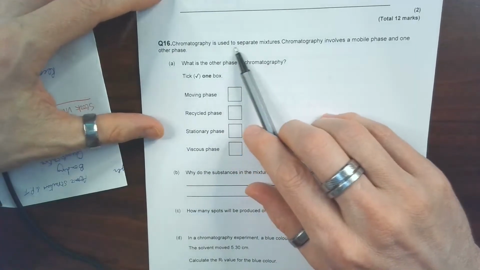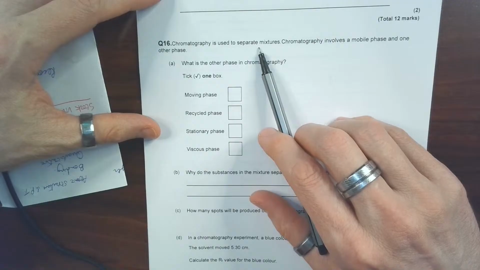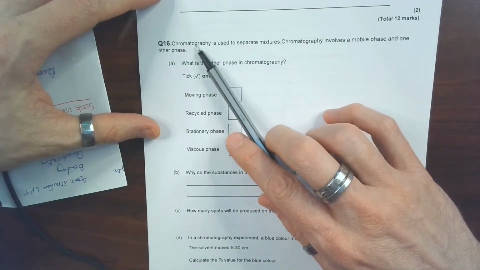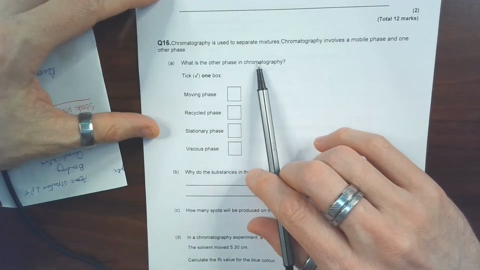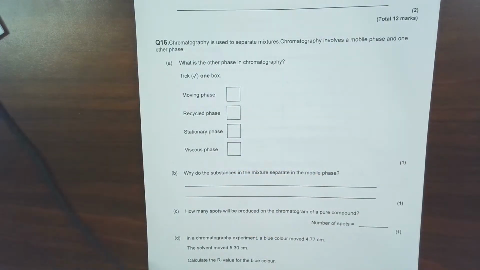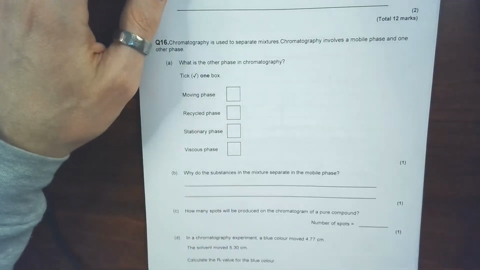So chromatography is used to separate mixtures. It involves a mobile phase and another phase. What is the other phase in chromatography? What do we think? The other phase.